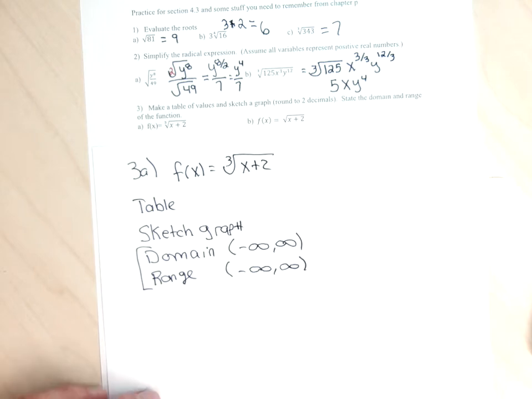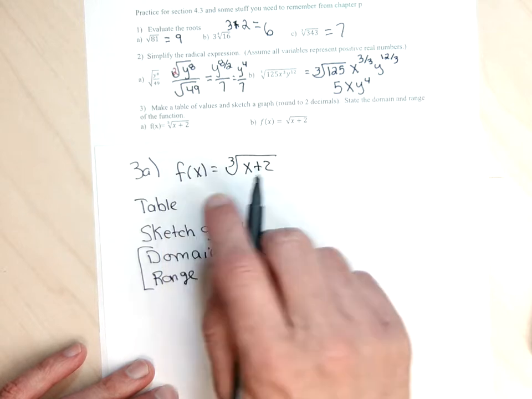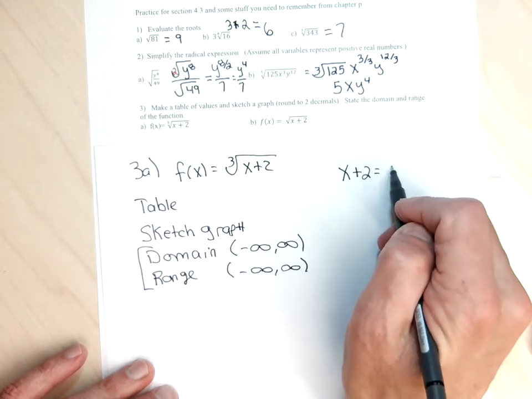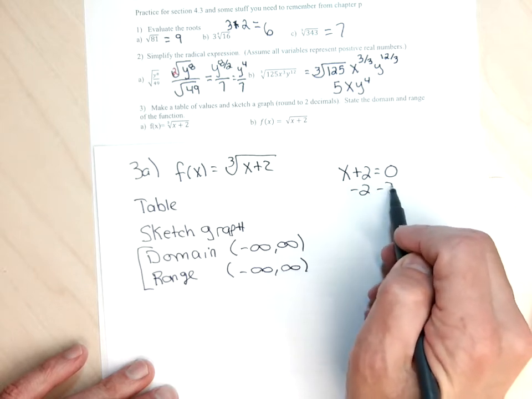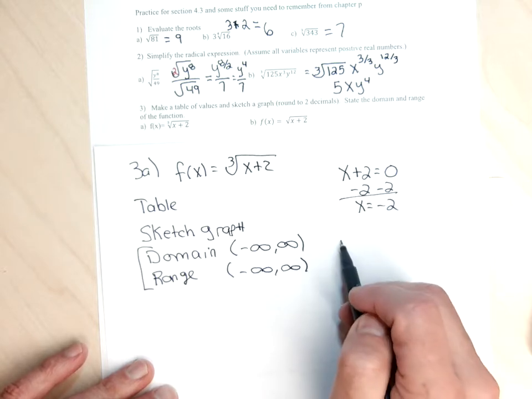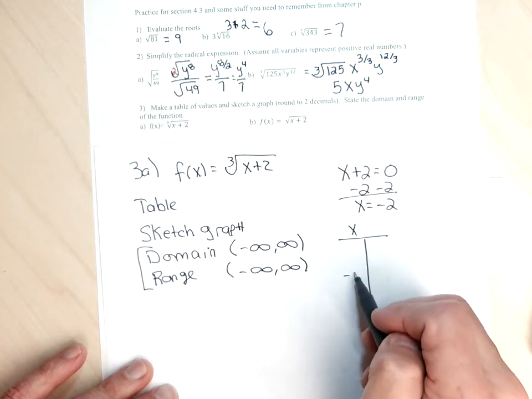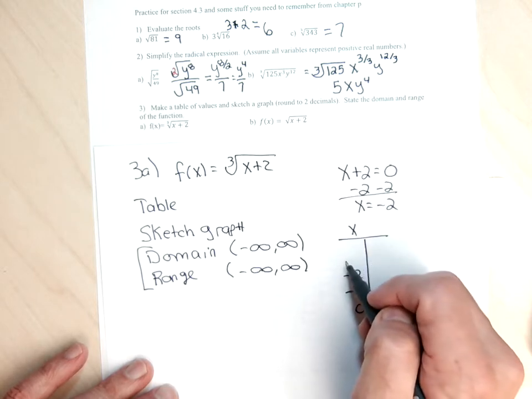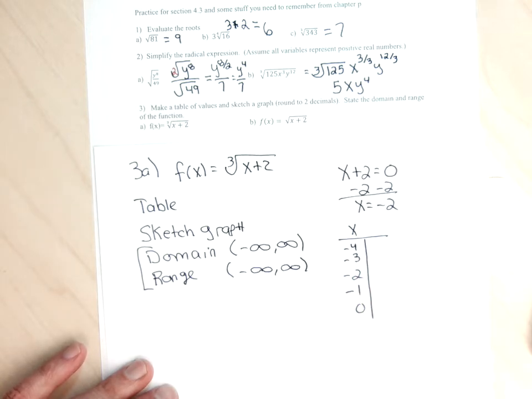In terms of the table part, because I'm not given a table to start with, the number that I'm going to throw in the middle of my x column, I'm going to get by taking the radicand, the x plus 2, setting it equal to 0, and isolating the x. In the middle of my x column for making a table, I'm going to put the number negative 2. Bigger than negative 2 is negative 1 and 0. Smaller than negative 2 is negative 3 and negative 4. Those are going to be the values I do in my x column.